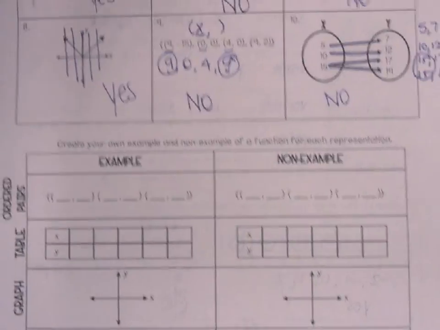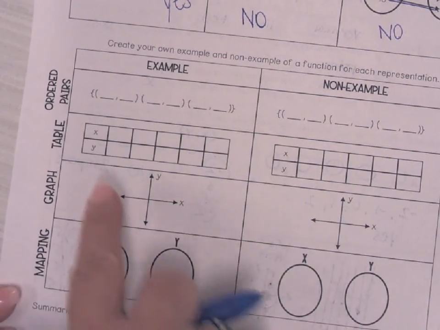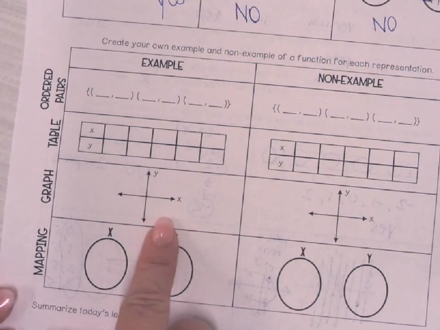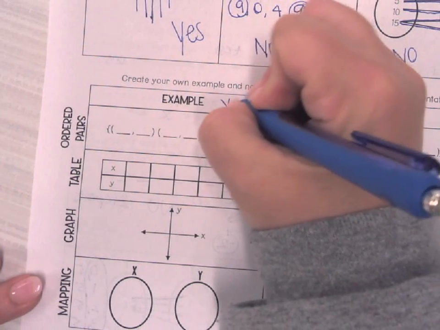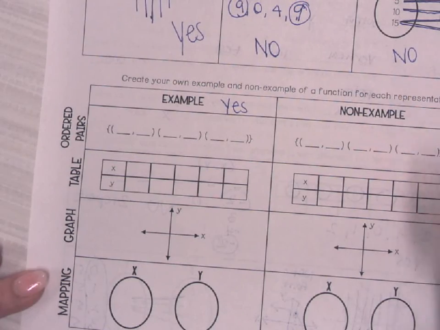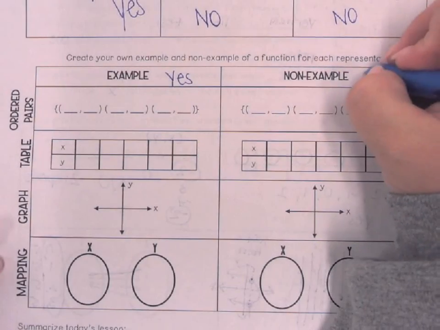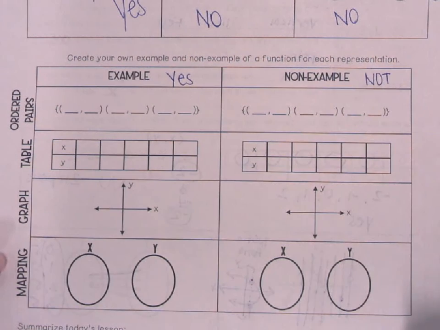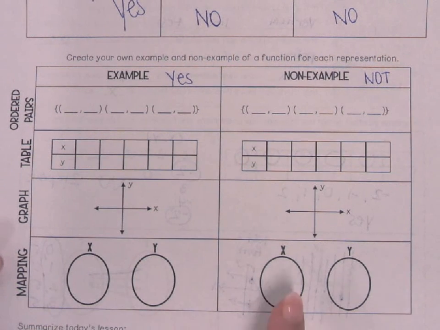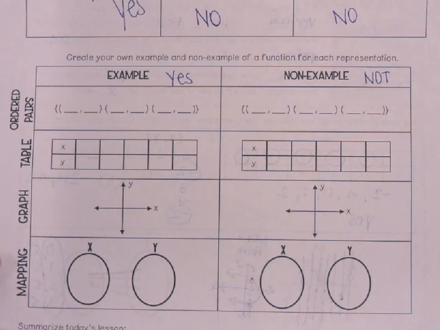Okay. So now you are going to create your own example. This would be a yes, this would be a function, and a non-example, this would not be a function. So you're going to do that. We're going to come around and check and see if it does fit. And then you're going to do your assignment, your homework assignment. Keep it in your folder when you're finished, okay? And then you can work on the digital activity.